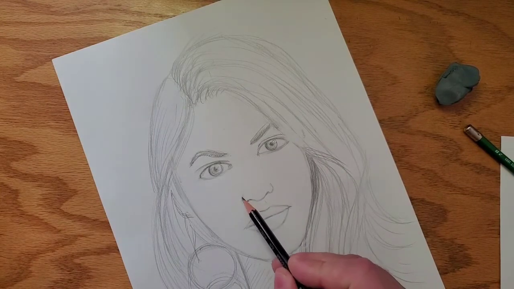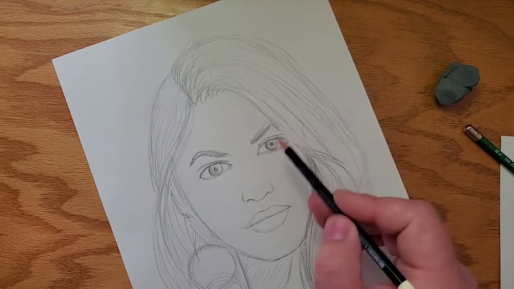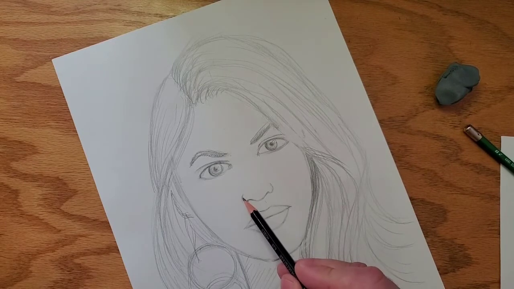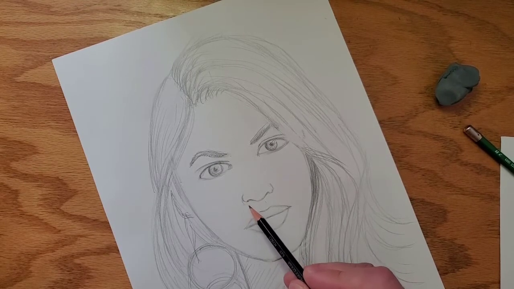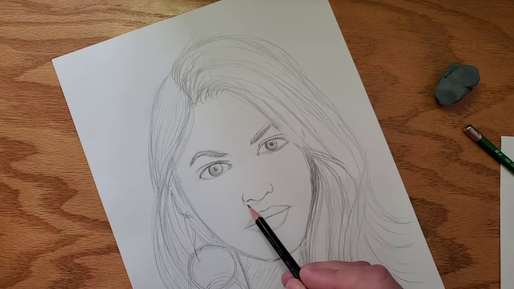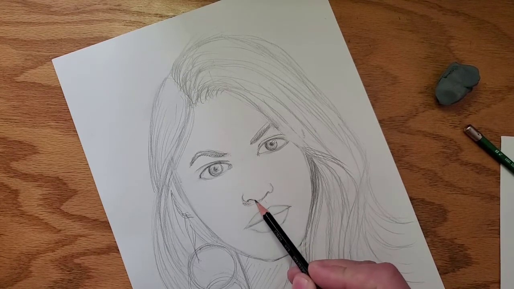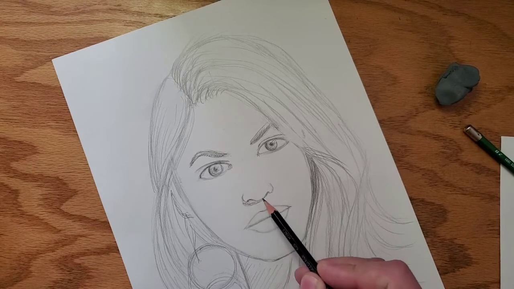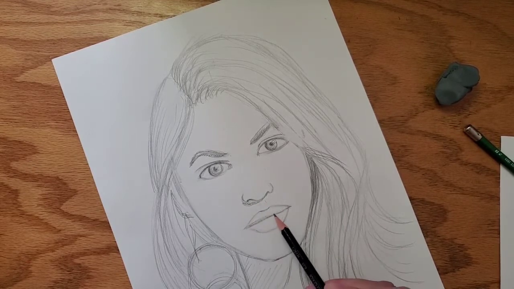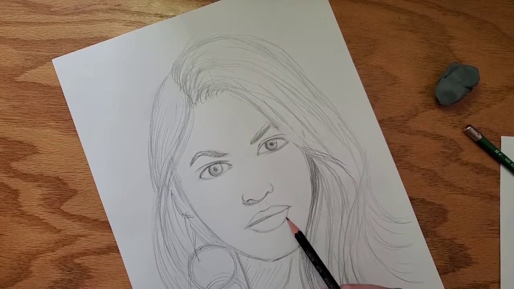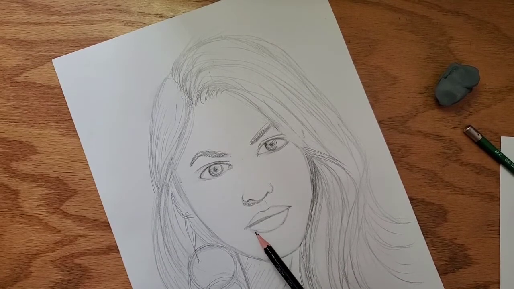The shadow underneath the nose. The light source is coming from the upper right. So there's going to be a little shadow just underneath the nose. And the lips will have a little bit of shadow again on pretty much the same side.